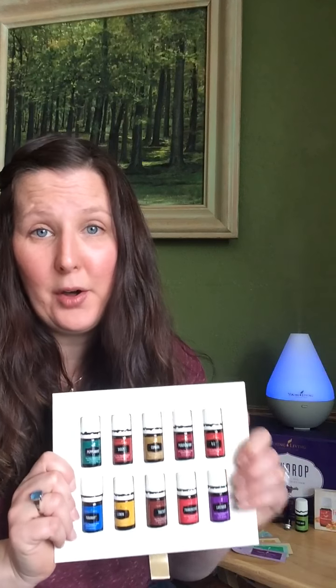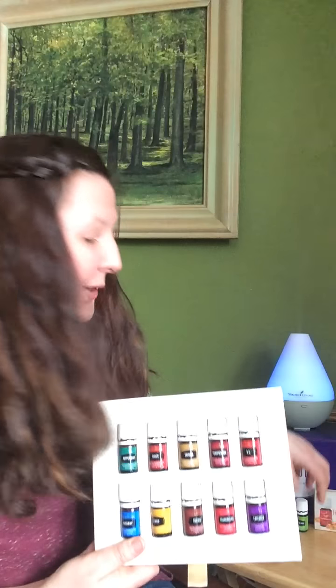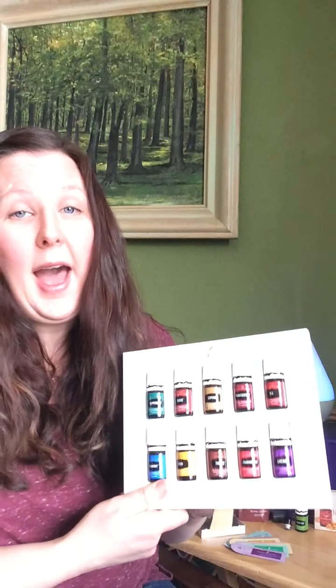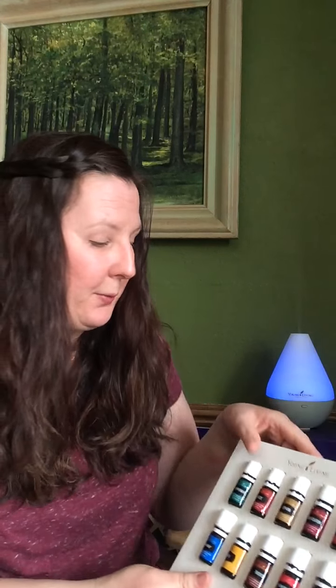If you don't have all the oils from your kit, don't worry, you can just use some of the ones that you do. You can use 2 oils, you can use 6 oils, you can use all 11 oils. So I always like to have my kit and have it set up, and I like to go through all 11, but don't feel limited if you only have a few.